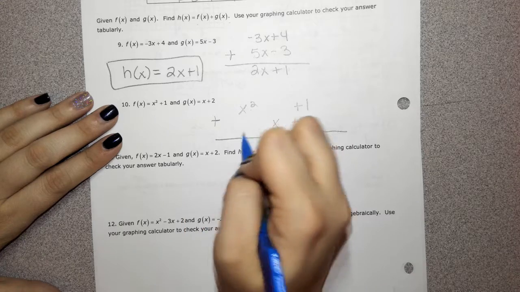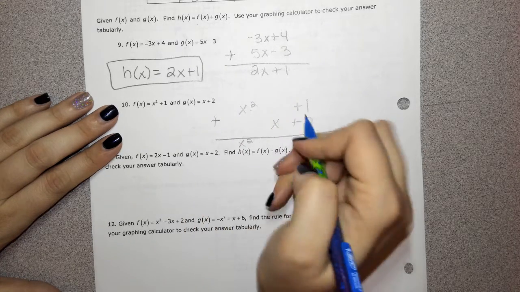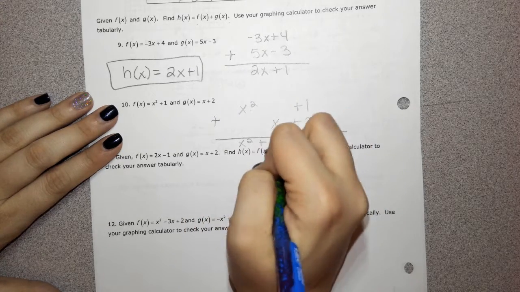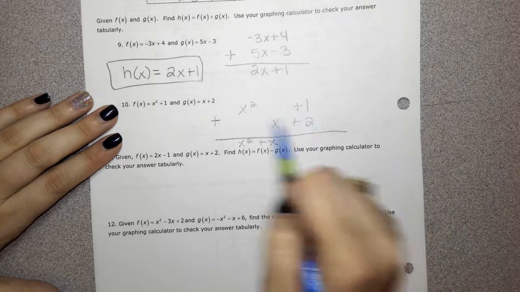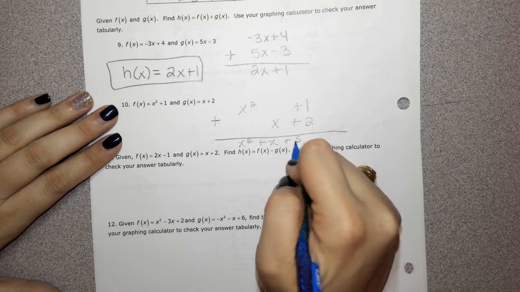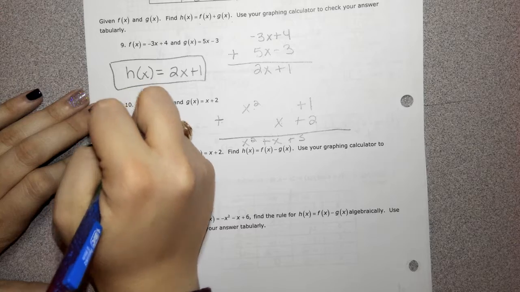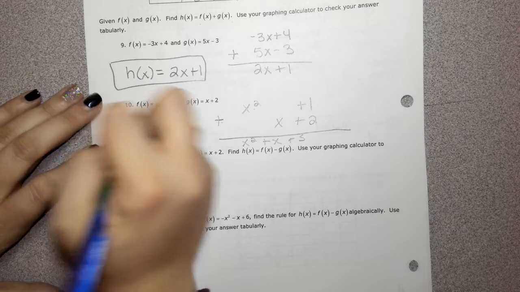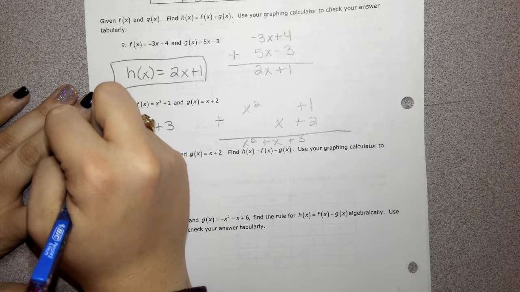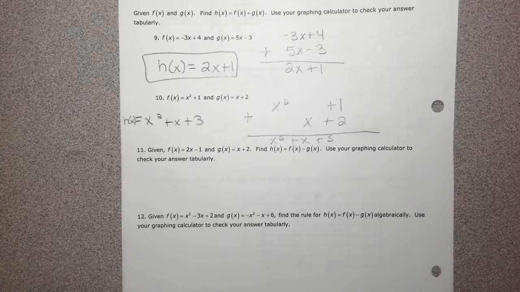X squared plus nothing, it just gives me x squared. Nothing plus x gives me plus x. And then 1 plus 2 gives me plus 3. So my answer is x squared plus x plus 3, and that equals h of x.